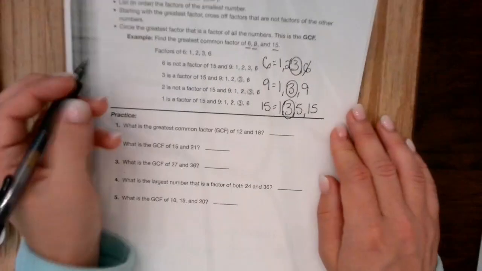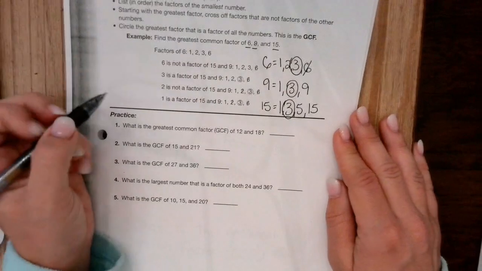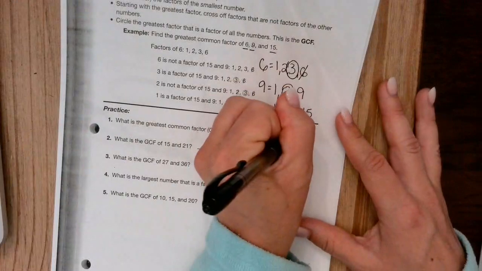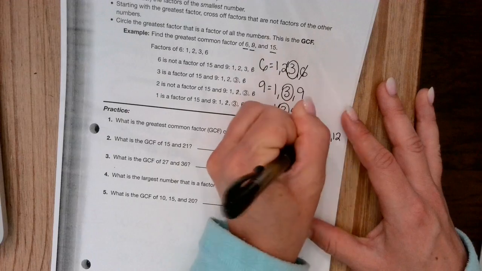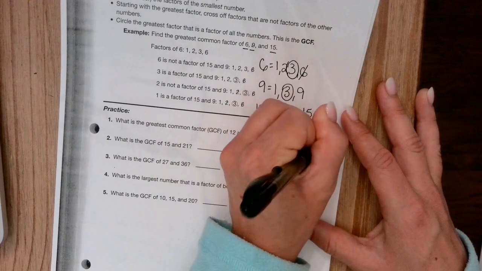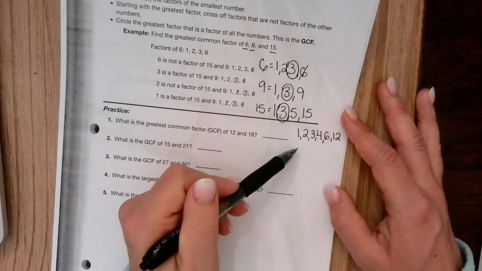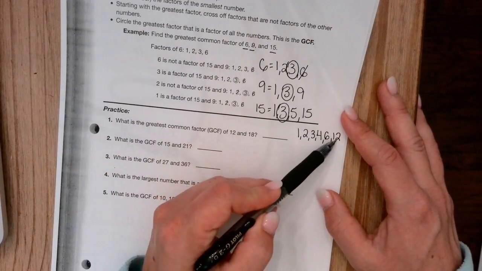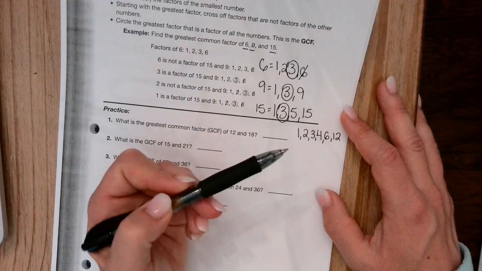So now let's do number 1. What is the greatest common factor, also known as the GCF, of 12 and 18? Okay, so I'm going to list out my factors of 12 first. So I have 1 and 12, then I have 2 and 6, and then I have 3 and 4. Now if you like the second way I showed you, where you list out the factors for 18 as well, you can do it that way, or you can do it the first way that I showed you, where you just mentally ask yourself if each one of these numbers is a factor of 18.